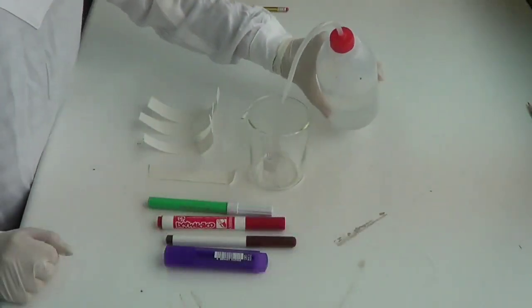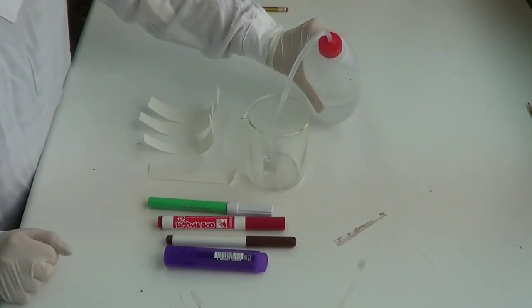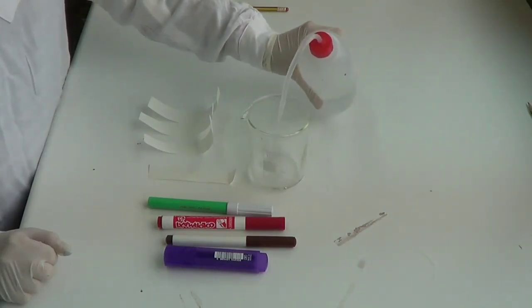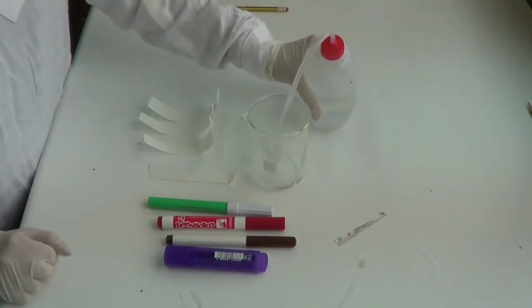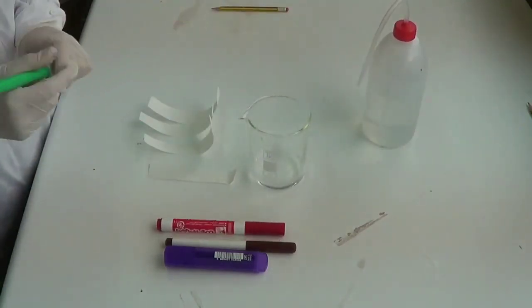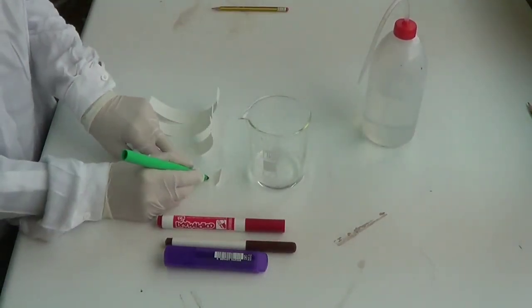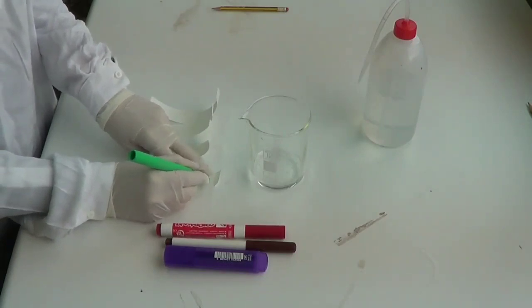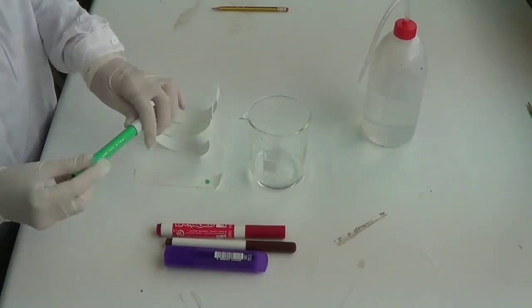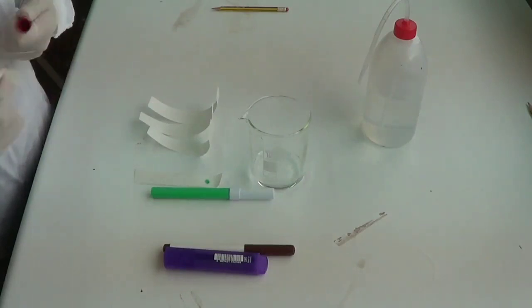In a beaker, we place about 20 ml of water. We cut 4 filter paper strips about 1.5 cm thick. In each strip, we form a line with a different color.